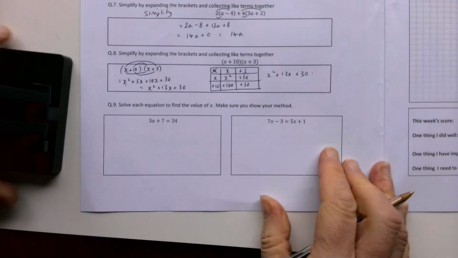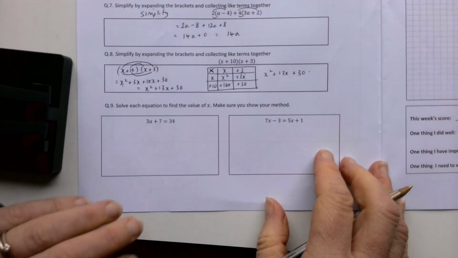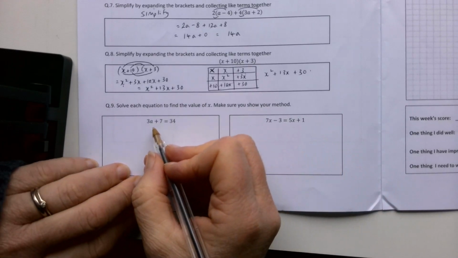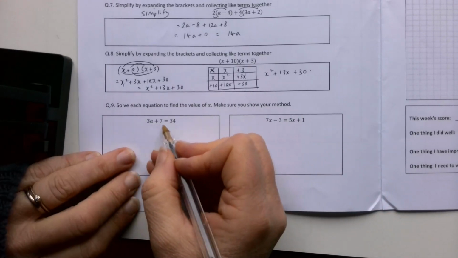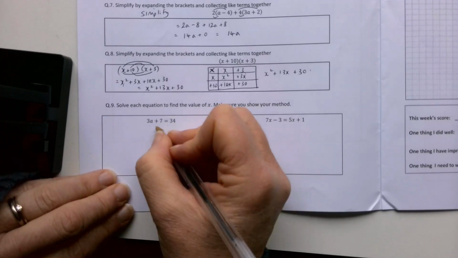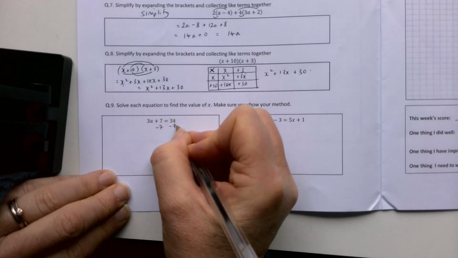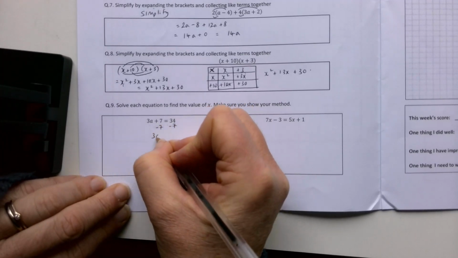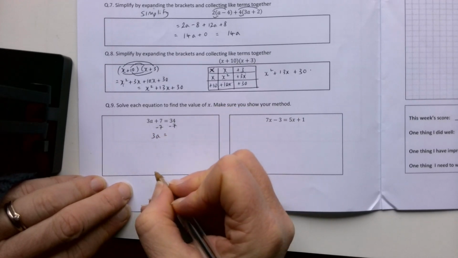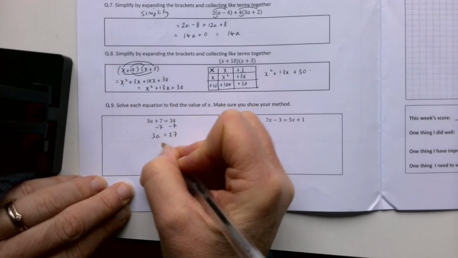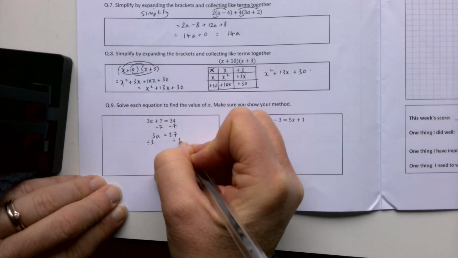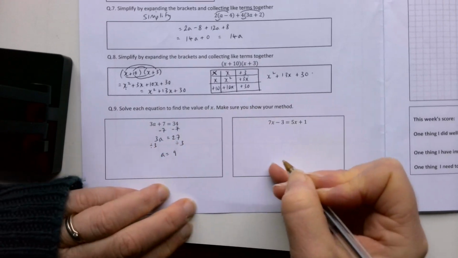Solve each equation to find the value of x. So in this case it's a actually. So 3a plus 7 equals 34. So I'm going to subtract 7 from both sides because I want a's on one side and numbers on the other. So 3a is equal to 27. Divide by 3, divide by 3, a is equal to 9.